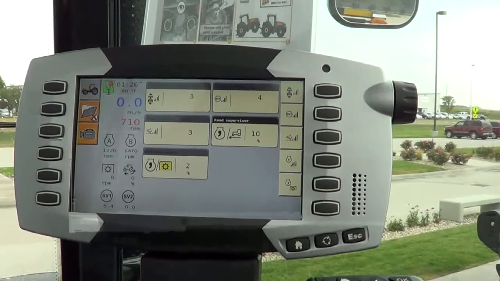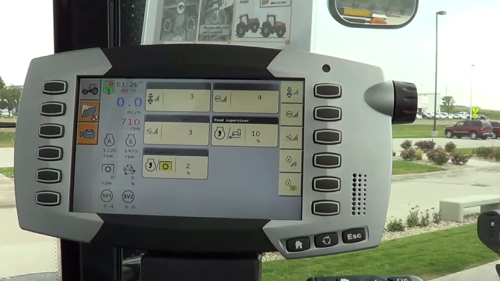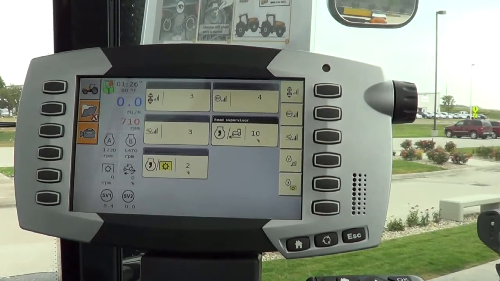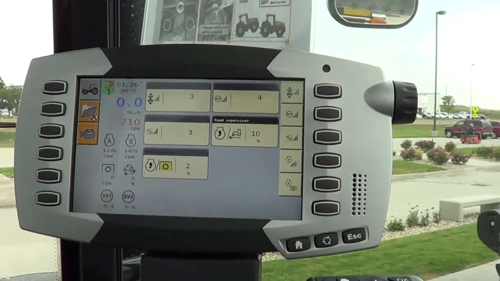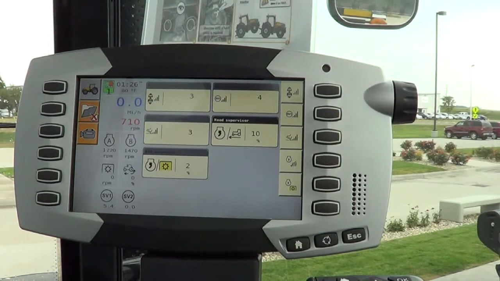It's continuously trying to adjust your speed for the conditions. Now if you're going through the field and you're continuously below the speed that you want to be, you might have that set too high. We like it right around that 10 to 15%. Seems to work really well.